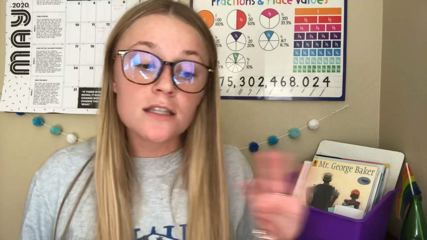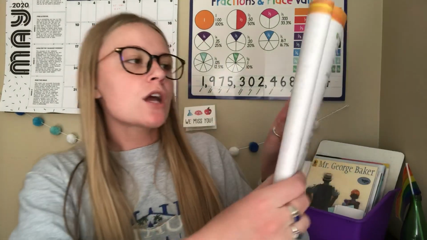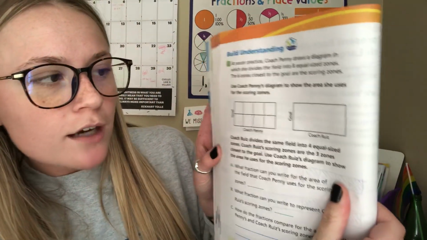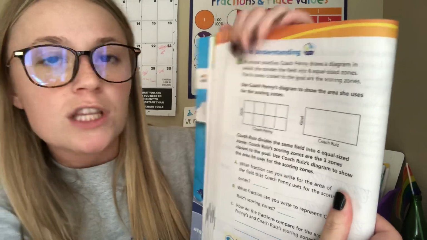Number 1, it says, at soccer practice, Coach Penny draws a diagram in which she divides the field into 8 equal-sized zones. The six zones closest to the goal are the scoring zones. So use Coach Penny's diagram to show the area she uses for the scoring zone.